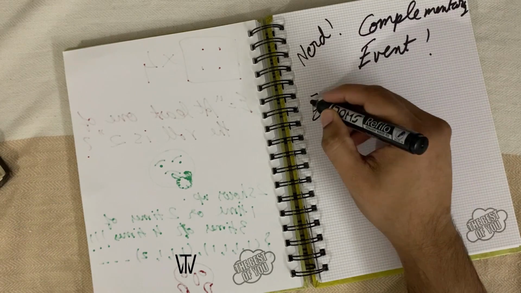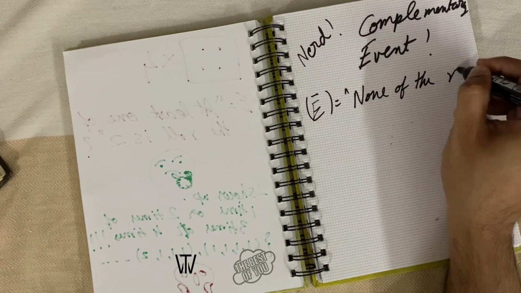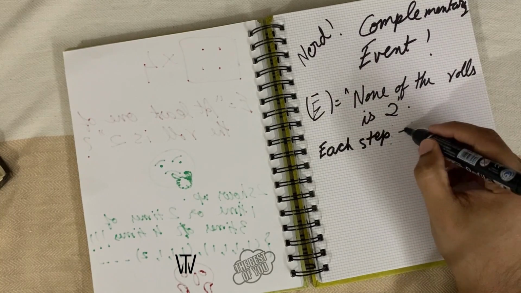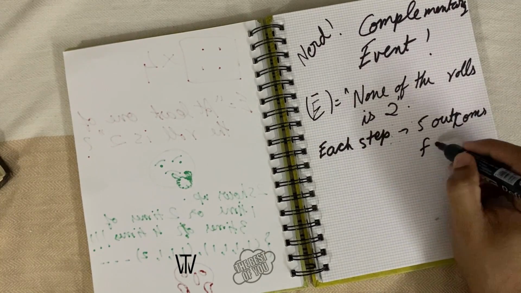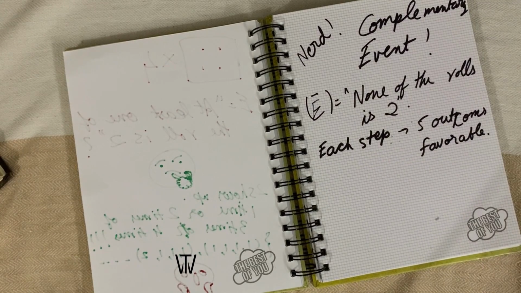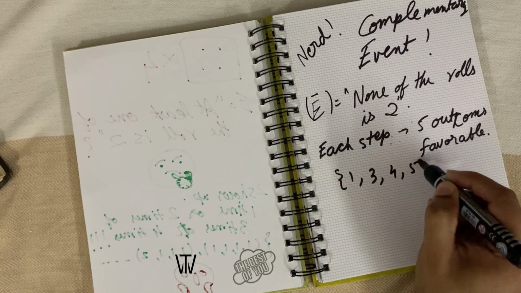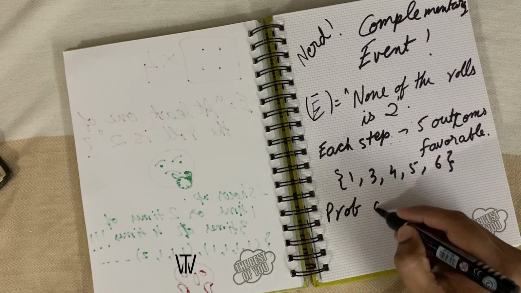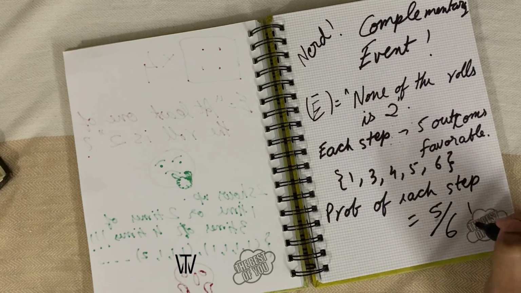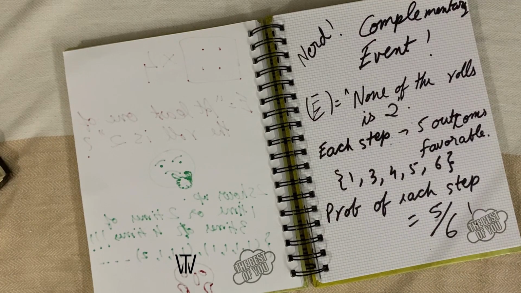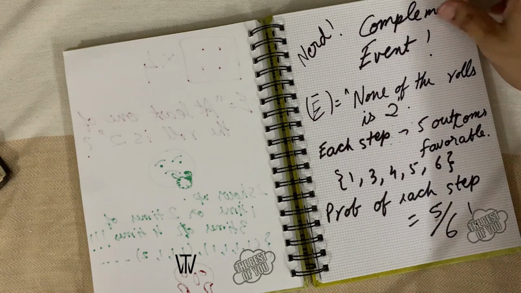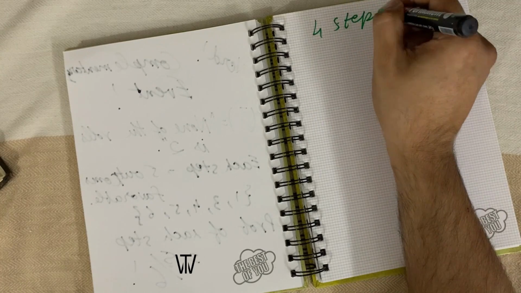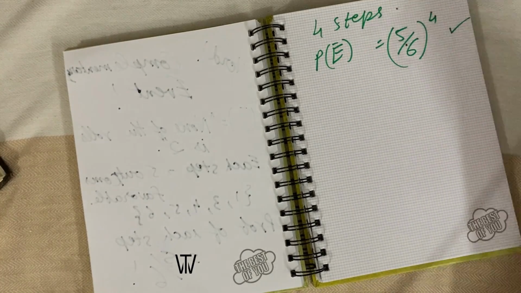So in this case, the complementary event is none of the rolls is 2. This is easy to compute. You see, at each roll there are 5 possible outcomes, which is any outcome except 2. So the probability of not seeing a 2 in one roll is 5 by 6, same for the second roll, same for the third roll and the fourth roll. There are 4 steps in the process. The probability of the complementary event is 5 by 6 to the power 4.